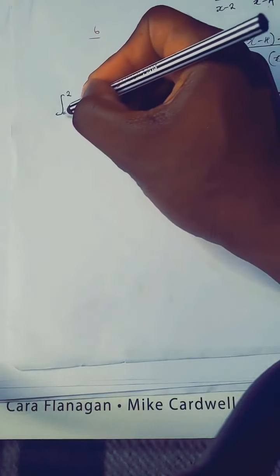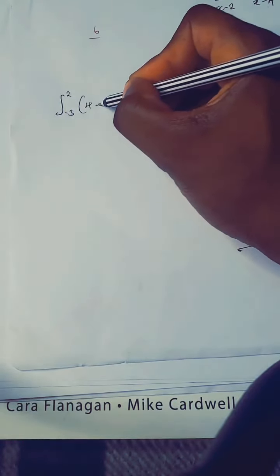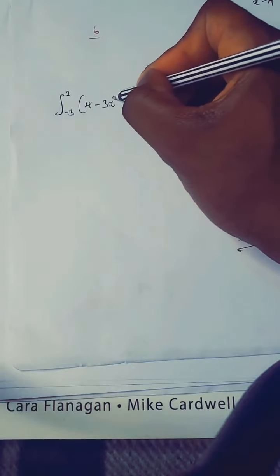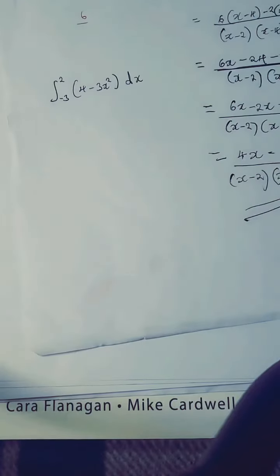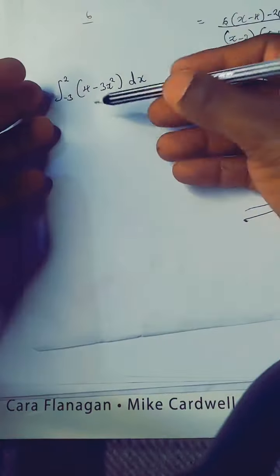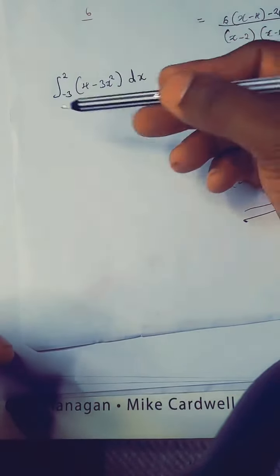Now let's go. So we have this question. Our integral has 2, and down here we have -3. These are our limits, right? Then in the bracket we have 4 minus 3x squared dx. So how do we get to solve such a question? Because the question is asking us to evaluate, which means to solve or to find.